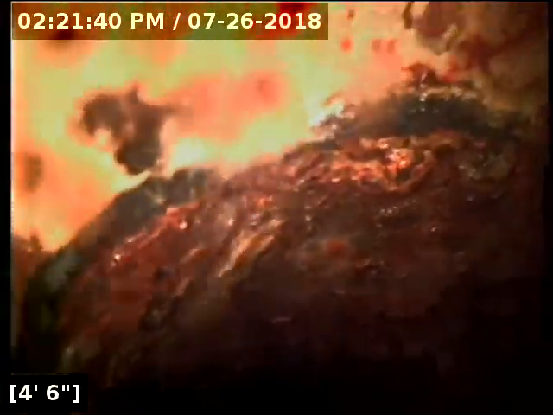I'm going to go ahead and reel the camera out of the line here. About 99% of it is cast iron. The last foot of it there is concrete. And all of it at this point is in good condition, has good flow, and is functioning properly at this time.